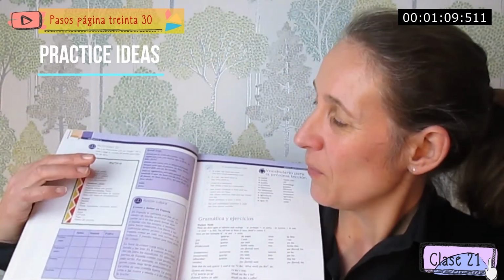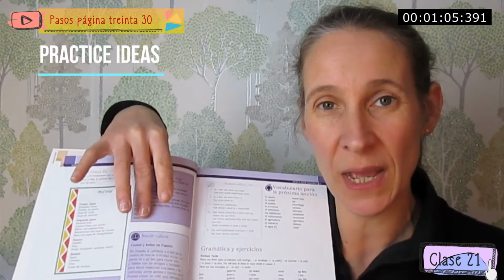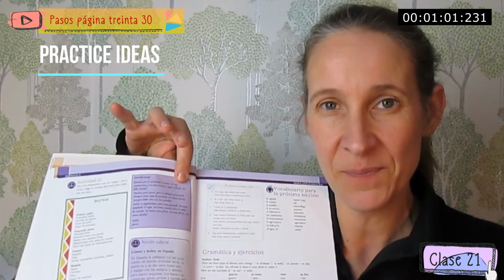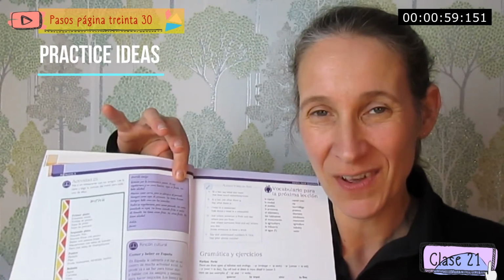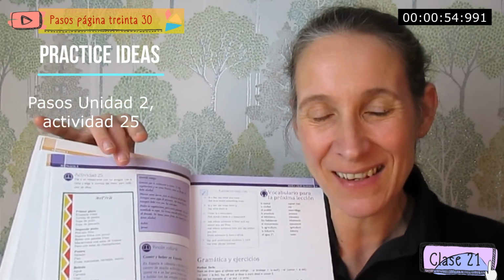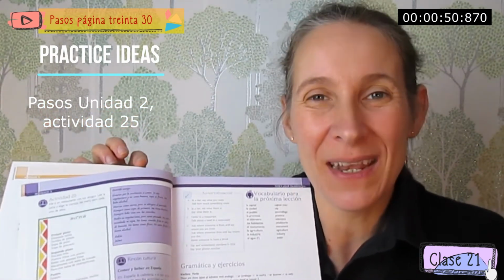If you have the Pasos book, there's a lovely puzzle about what people eat and what people don't eat. So there's a letter here, una carta, and a menu, and from this letter, from un amigo, you have to work out from this menu what he can eat, qué puede comer, y qué no puede comer.